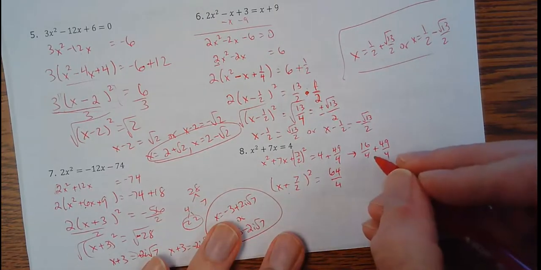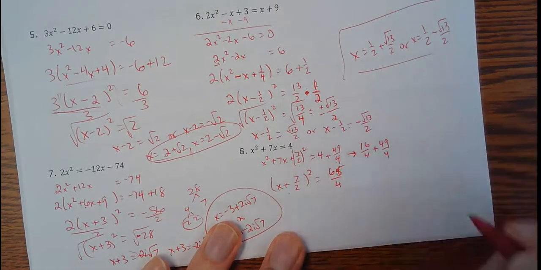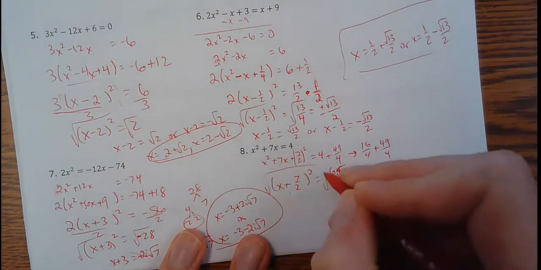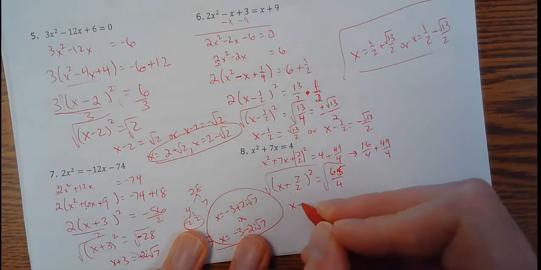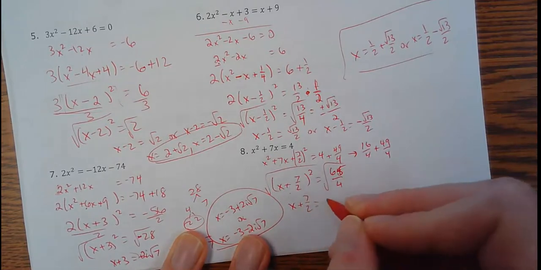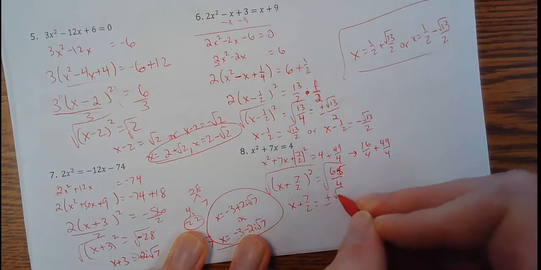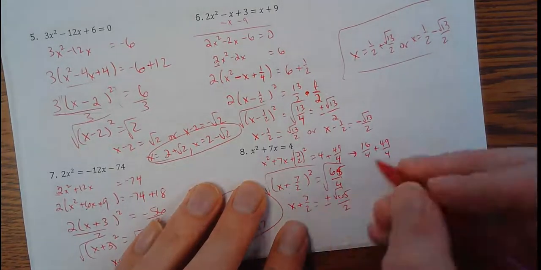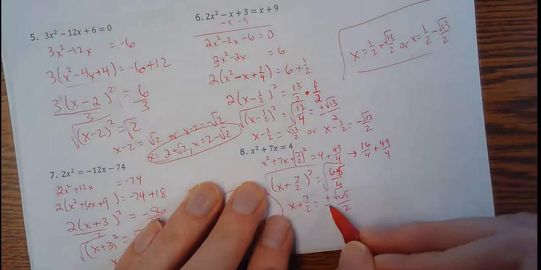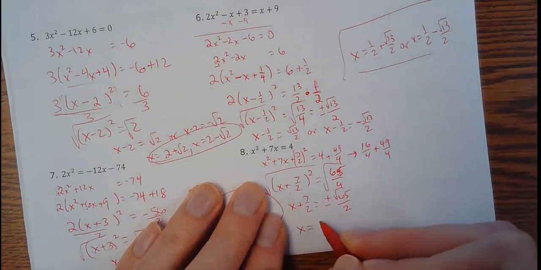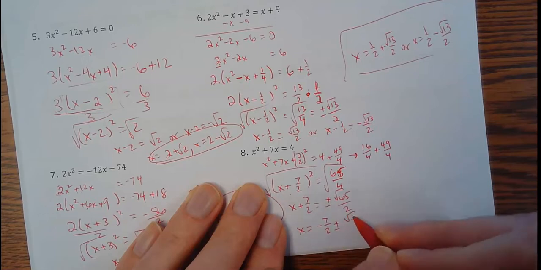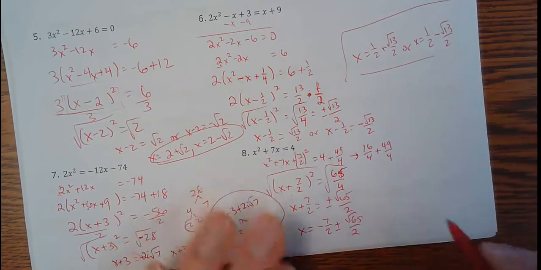No, 65 fourths. 64 seems like too nice of a number. And now square root. So x plus 7 halves is going to equal plus or minus radical 65 over 2. So I could just bring the 7 halves over and leave this plus or minus. So this would be negative 7 halves plus or minus radical 65 over 2.